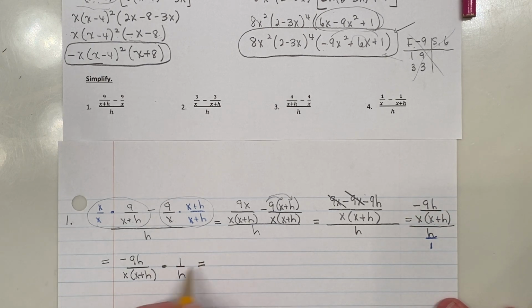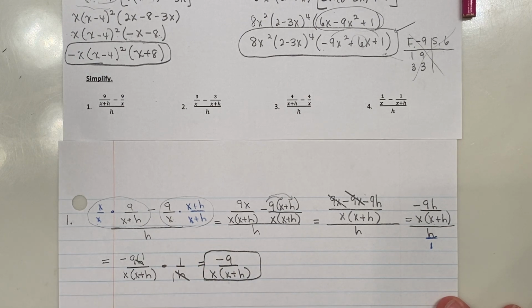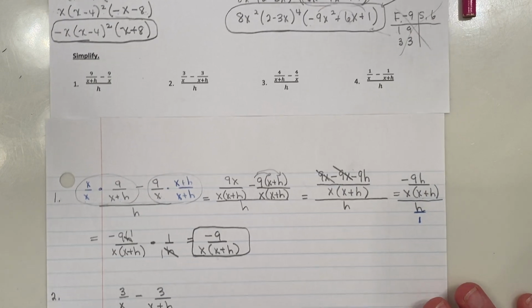All right? Well, hopefully you see that these h's across here are going to divide out into 1s, and I'm left with negative 9 over x times quantity x plus h. Did we accomplish getting rid of the complex fraction? Yeah, we did. Is it any prettier? Not really, but that is our answer. If you're comfortable with this, stop the video, attempt this problem, and come back and see how you did.